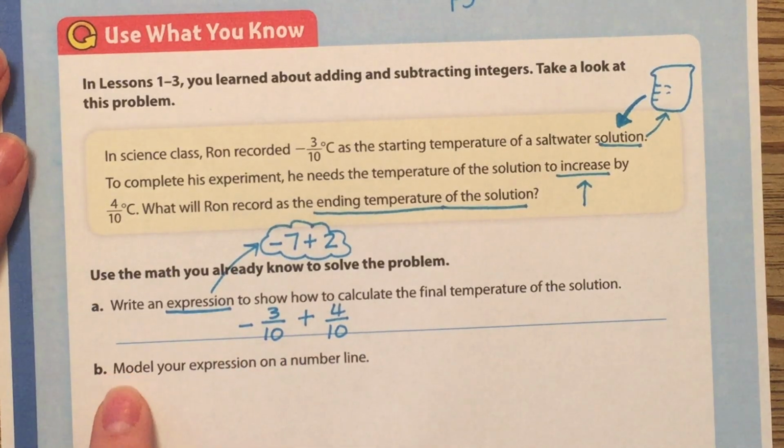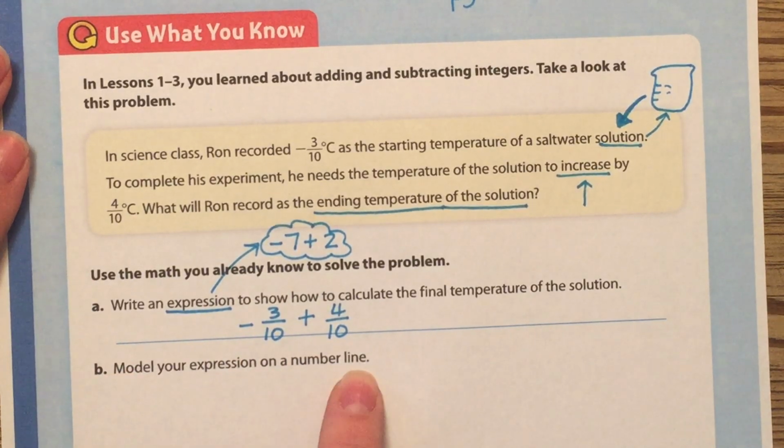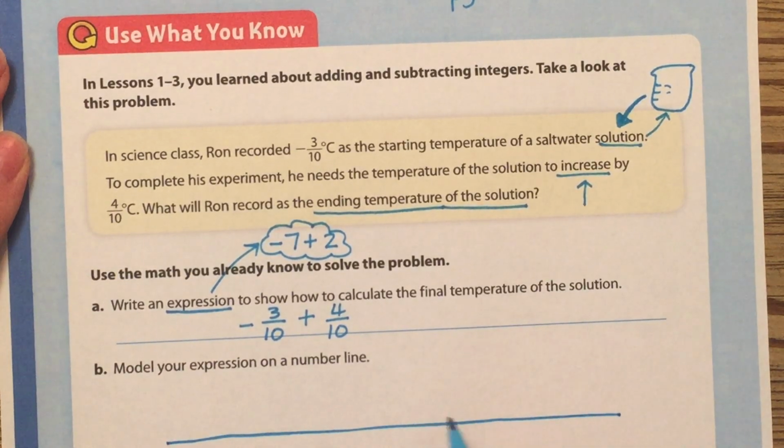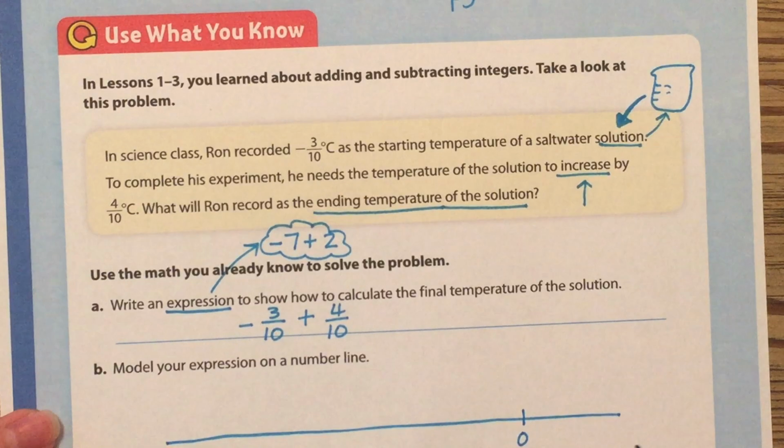So part B says model your expression on a number line. So we're going to create a number line here. And I'm going to put 0 kind of off to the right, just because I kind of know where we're going here. I'm going to count a few units to the left, so we're going into the negatives. And we'll go a couple in the positive direction as well.